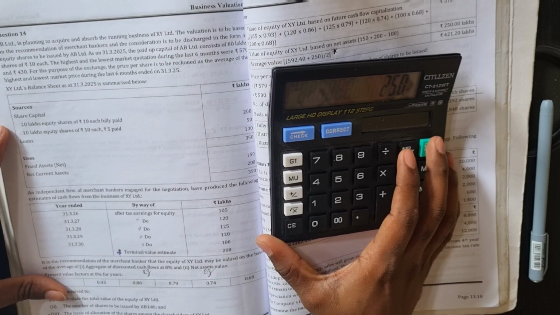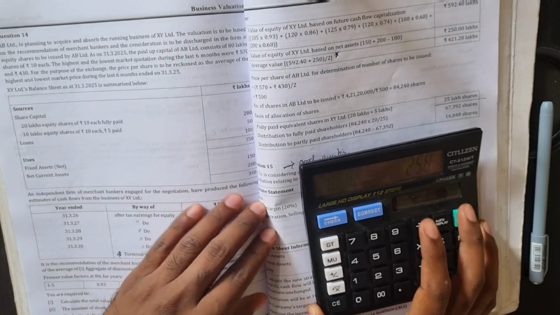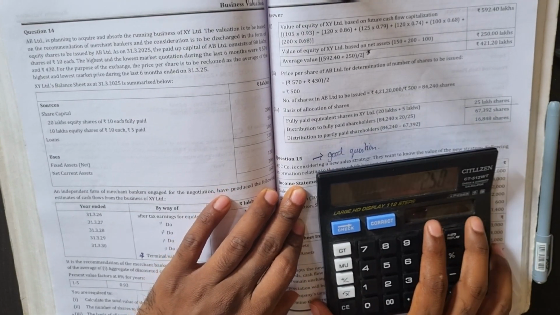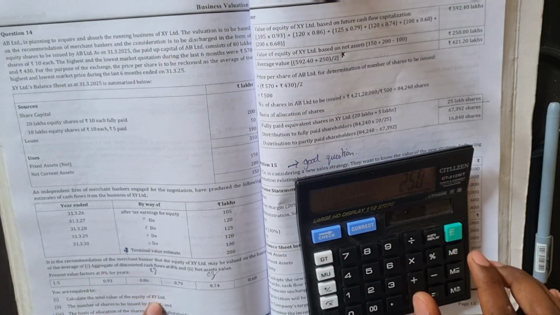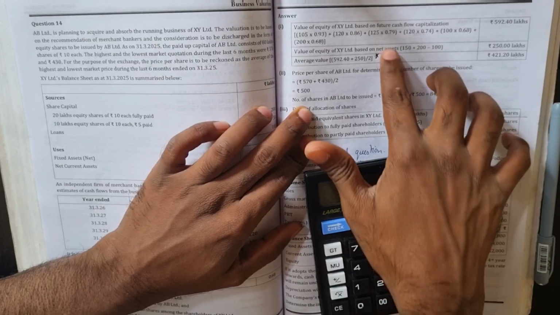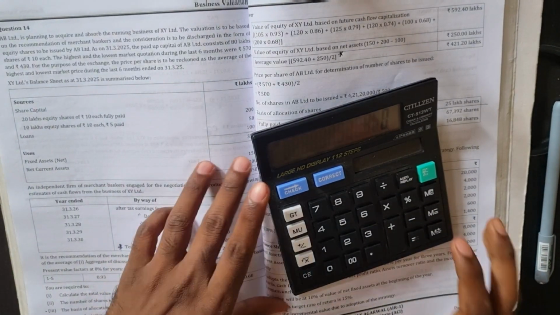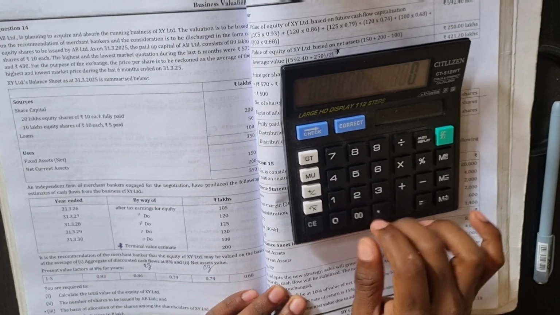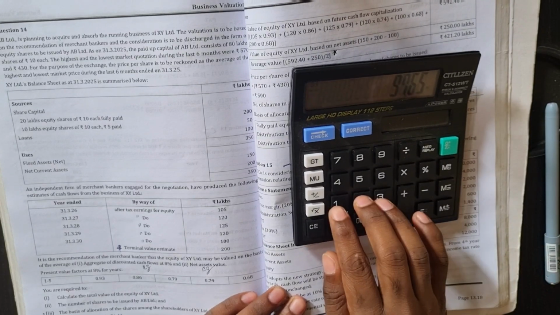Plus, there is no contingent liability, so we need not reduce it. Now, calculate the total value of equity of XY Limited. This is the first thing we have to do. Net assets is 250, so we got that. Next, discounted cash flows at 8%. So how will we do it? 105 into how much? 0.93. Only two points are given, so it is very easy.